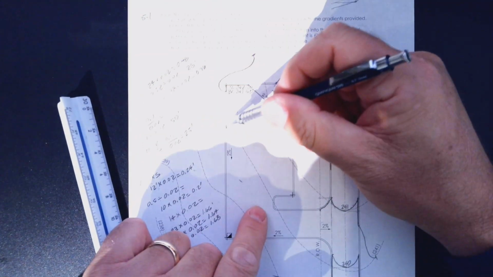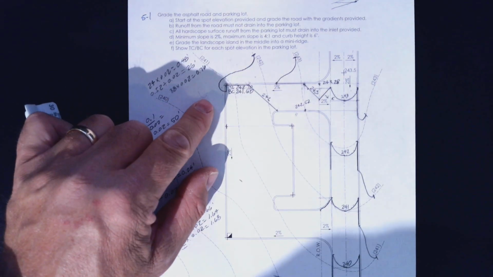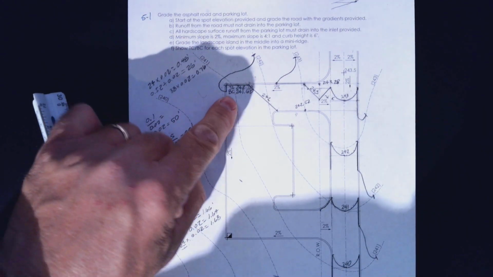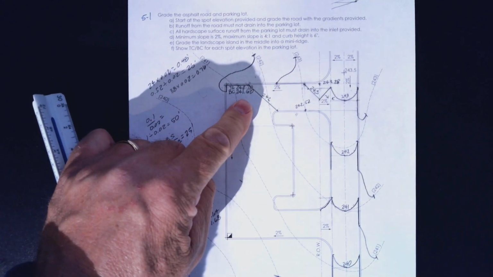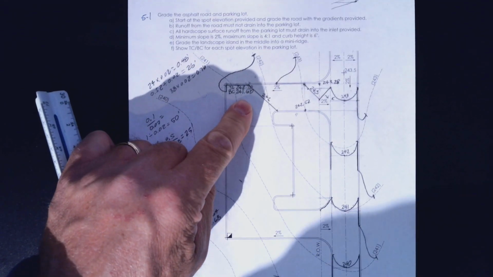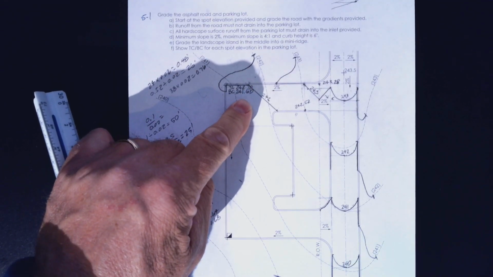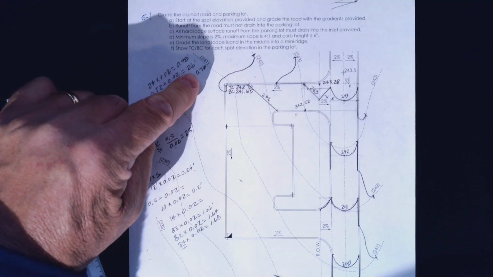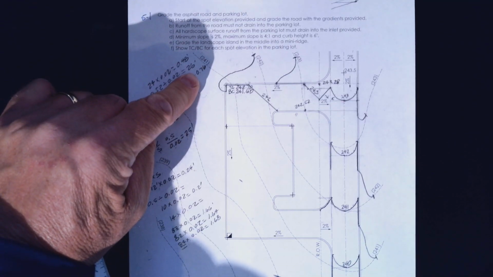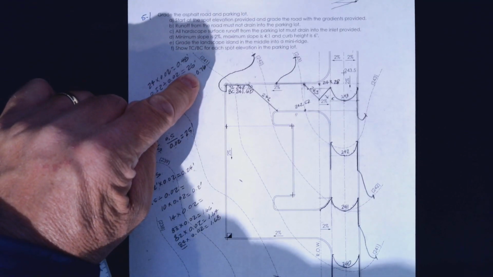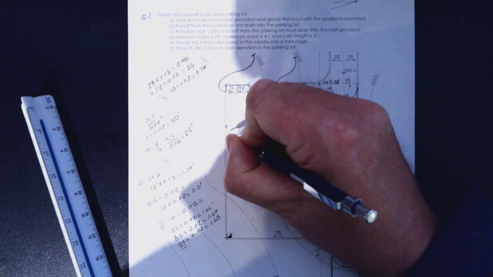So it drops 0.76 down to there. So let's go ahead and subtract that from the bottom of curb. 241.6 minus 0.76 equals 240.84.